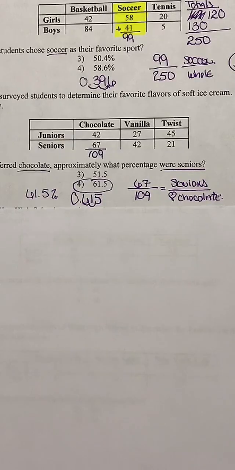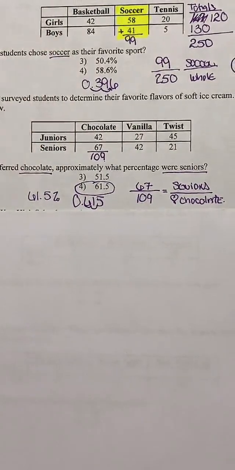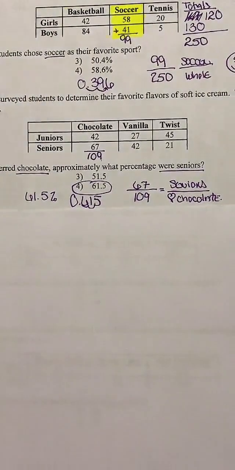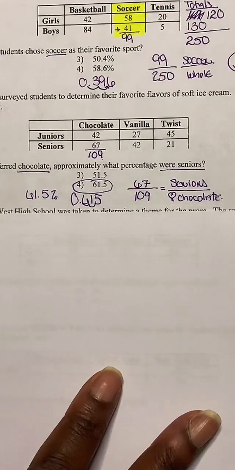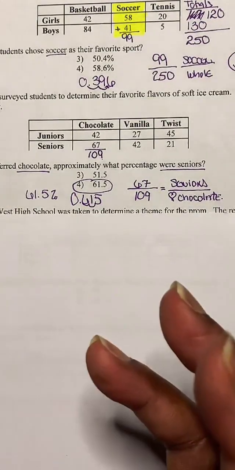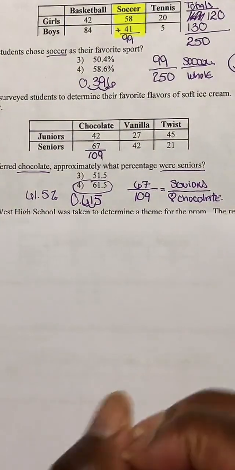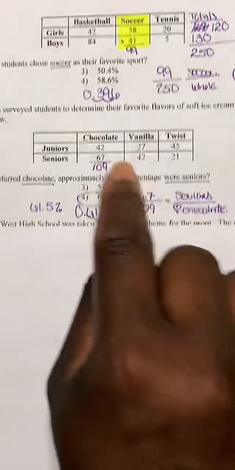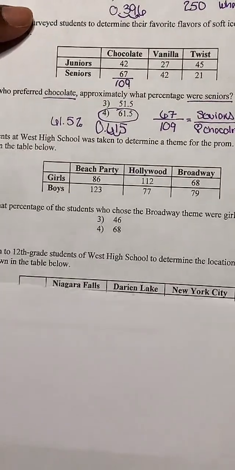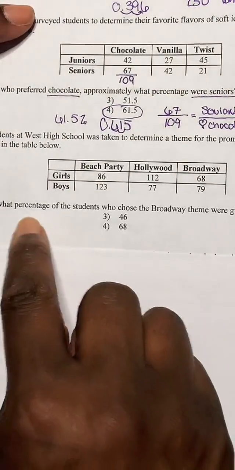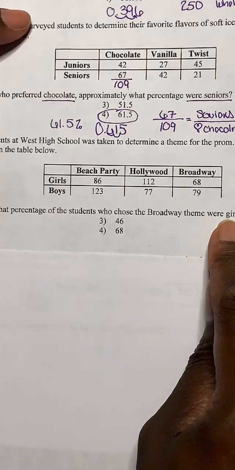All right. So these you will see. But it's just a matter of sitting down just for a moment and being like, all right, what is the overall number? And then who am I looking for? And then remember, for the next one, I just want to read the answer. So the percentage of students who chose Broadway theme were girls.